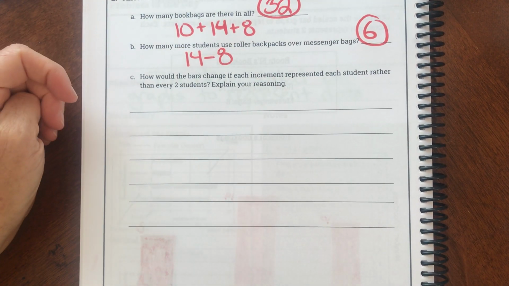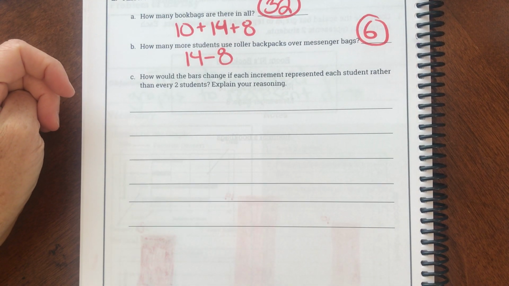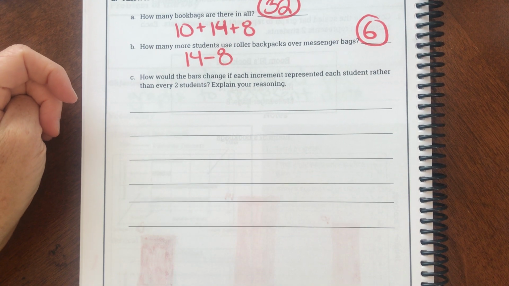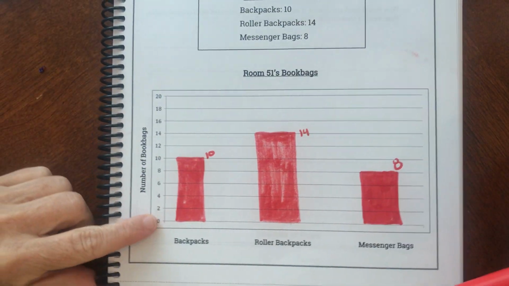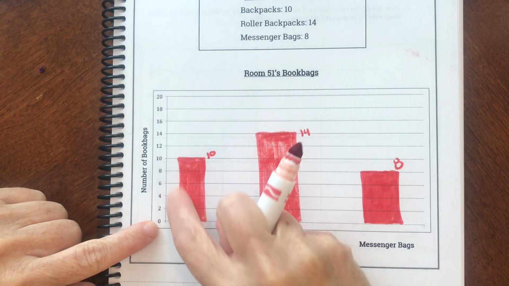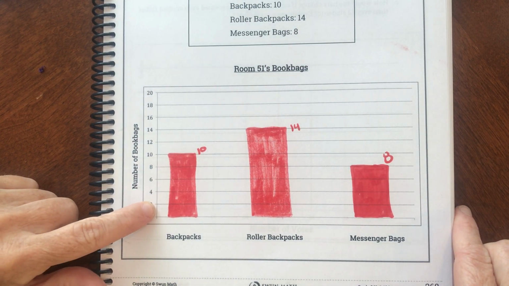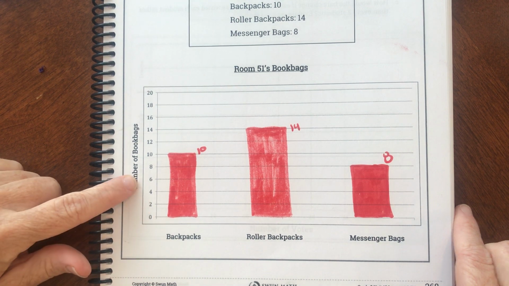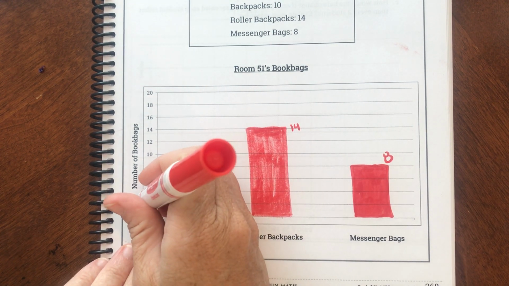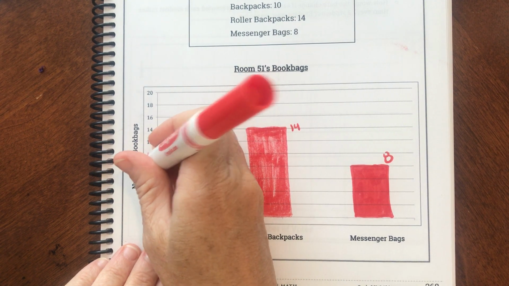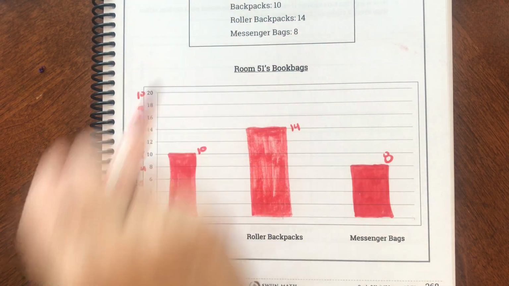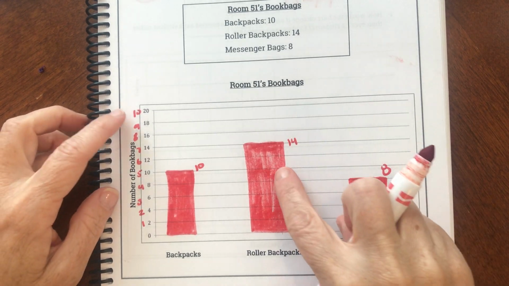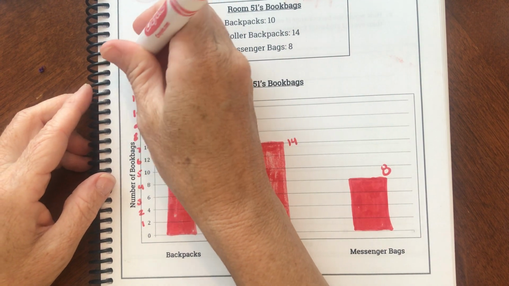Okay, how would the bars change if each increment represented each student rather than 2 students? Explain your reasoning. Okay, so let's look over here. They said if each increment, an increment is each jump up, each line, if each line represented one student instead of two. So can you imagine if this instead of two said one, it would be 1, 2, 3, 4, 5, 6, 7, 8, 9, 10. And we would have had to extend it because my largest number is 14, so it would have had to go up to here probably.